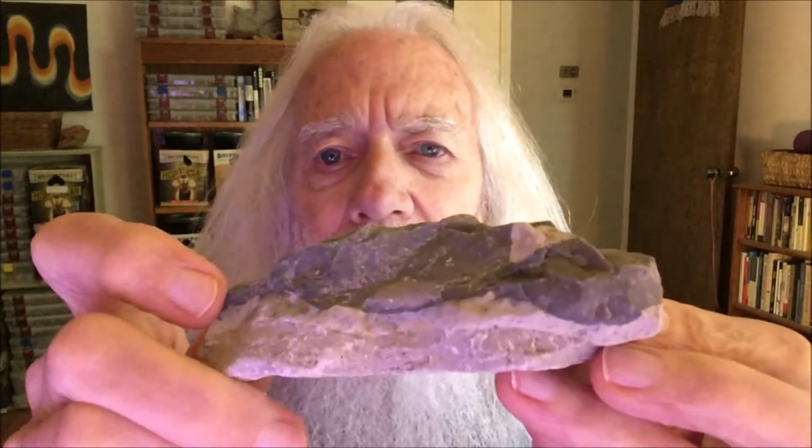Now, here's a piece that is pretty typical. The black stuff on the top is actually the Reed Spring chert. Let me rotate this piece so you can get an even better view of it right there. That is very, very hard silica. And it's quite beautiful when it's polished too.